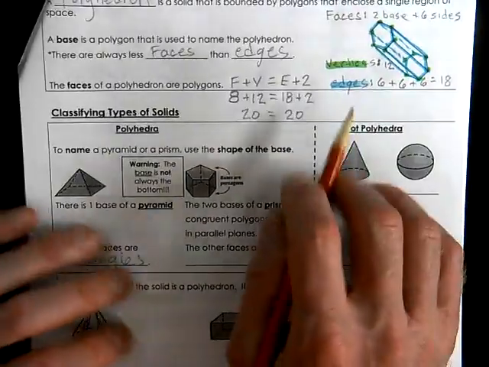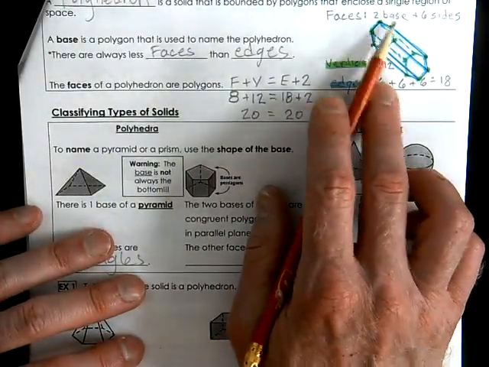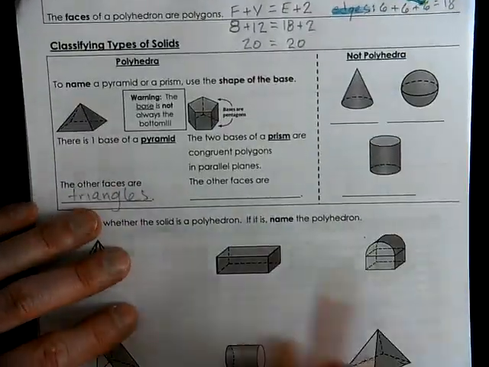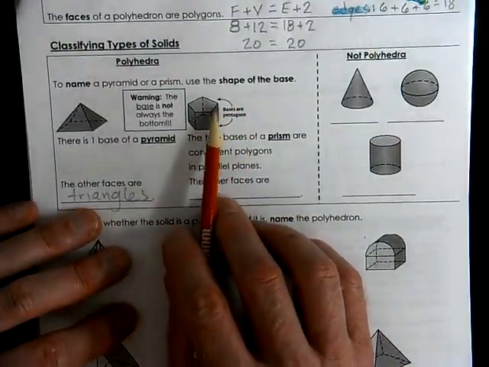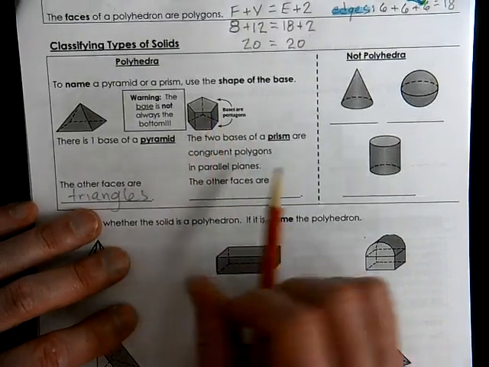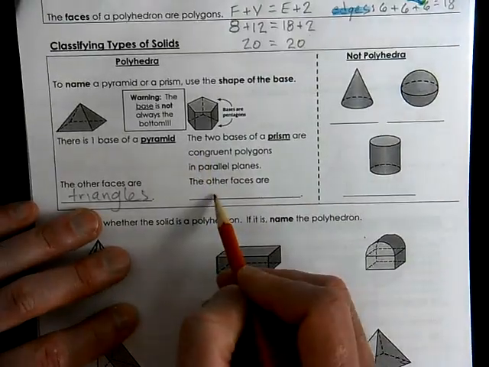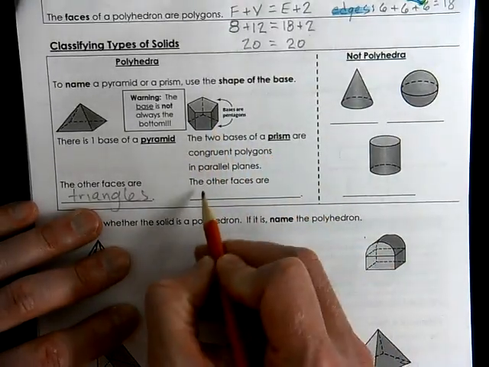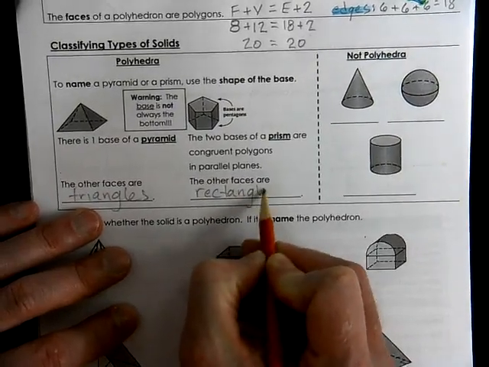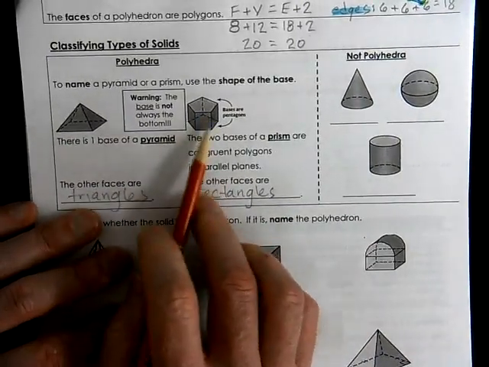This one up here was a prism, and it was a hexagon for a base. And it's a hexagon all the way through the shape. This is a pentagon all the way through the shape. In the middle it's a pentagon, at the bottom it's a pentagon. The other sides are rectangles. So the sides are rectangles.